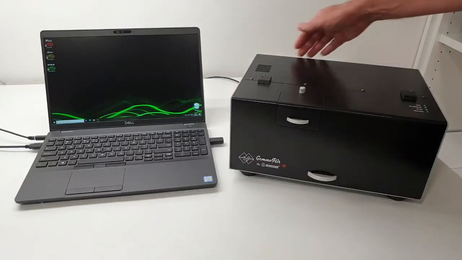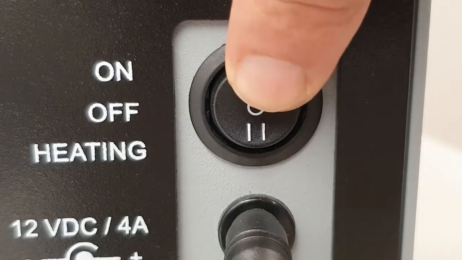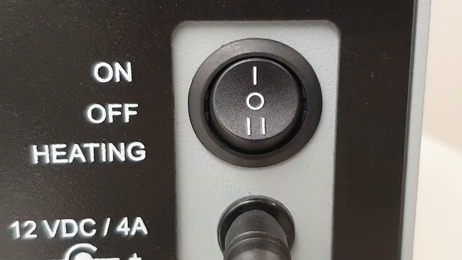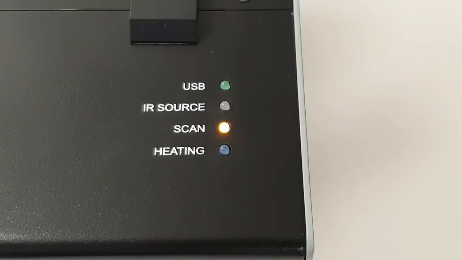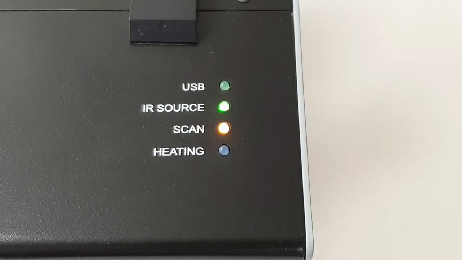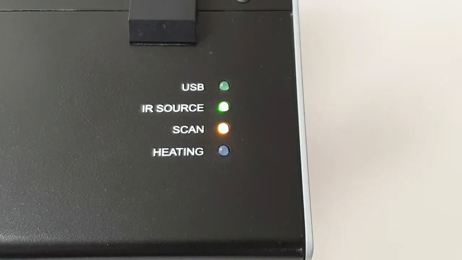Turn on the computer and then press the switch from the back of the unit to the position on. As the unit is recognized by the laptop, 3 of the 4 LEDs on top right side of the spectrometer will turn on. After a few seconds, the scan LED will start blinking regularly. It indicates the interferometer is correctly rocking and ready to scan.